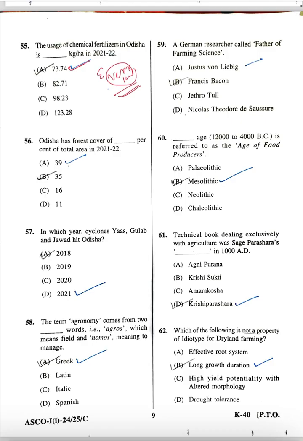Odisha has a forest area cover of dash percent of total area. So it is about 39% in 2021-22. Then in which year did cyclones Yas, Gulab and Jawad hit Odisha? It is about 2021.